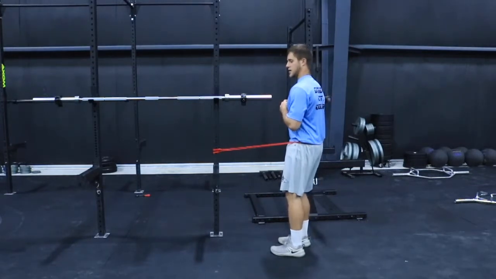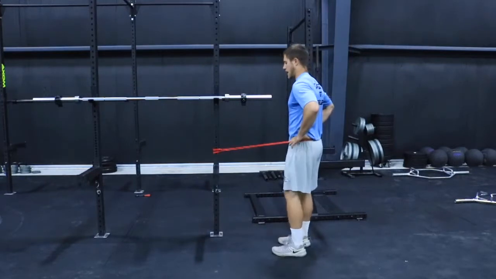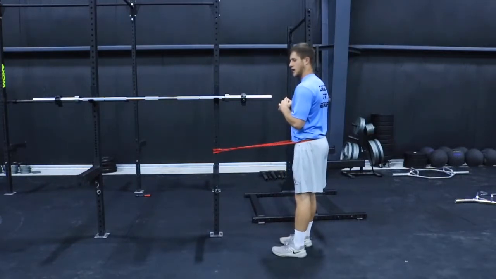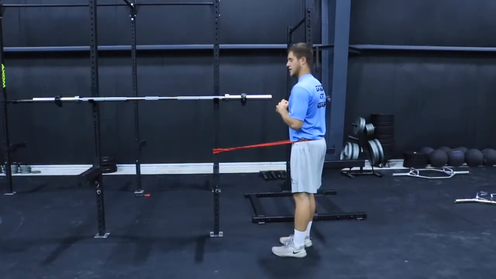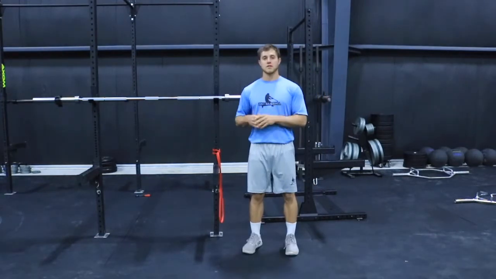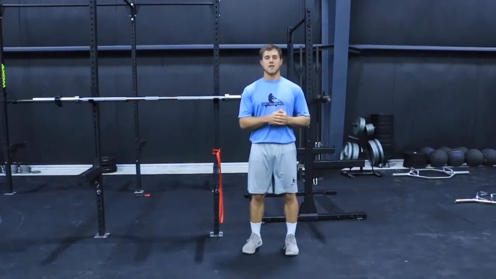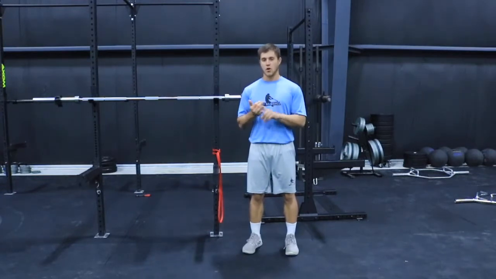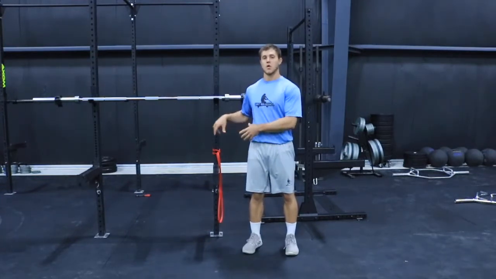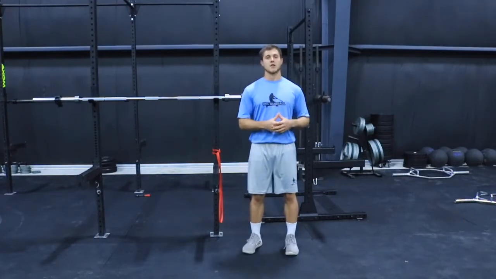It's easier for me to get this action, and now it's harder for me to go into anterior pelvic tilt because the band is now resisting me. So if you notice that anterior or posterior pelvic tilt is something that you have trouble either controlling or getting range of motion in, this is one thing you can do to work on that aspect of your movement.